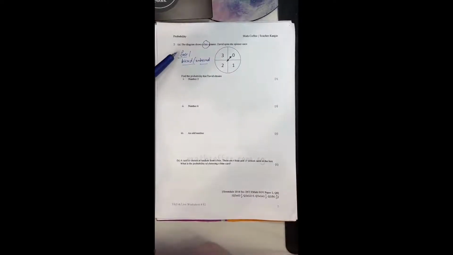Fair means that the probability of getting any one of them is equal. Equal probability for fair. Unbiased and fair have the same meaning. Biased means that maybe the probability of getting a 0 is different from the rest.